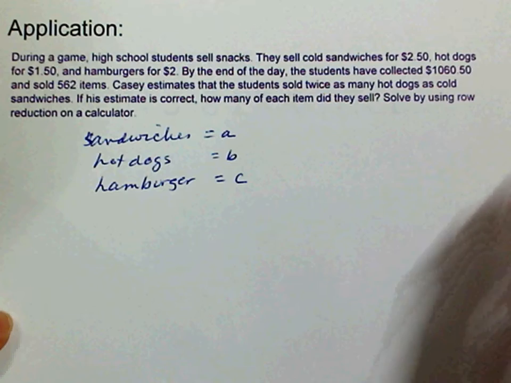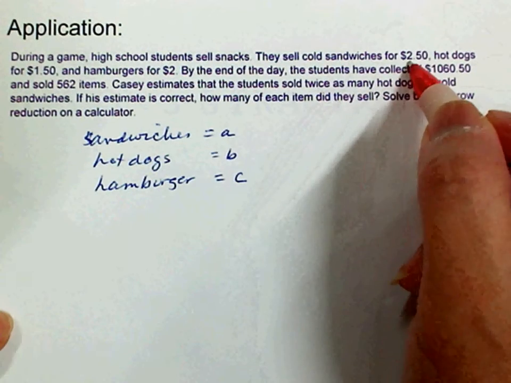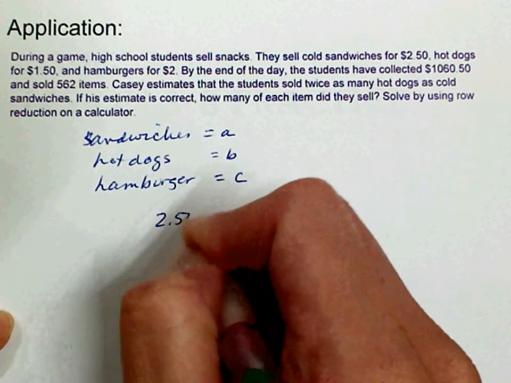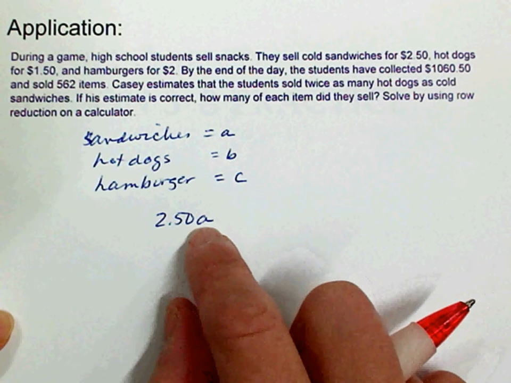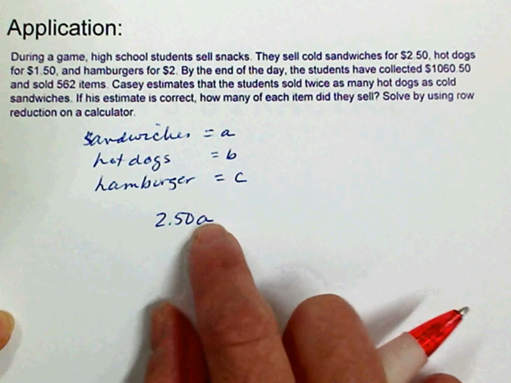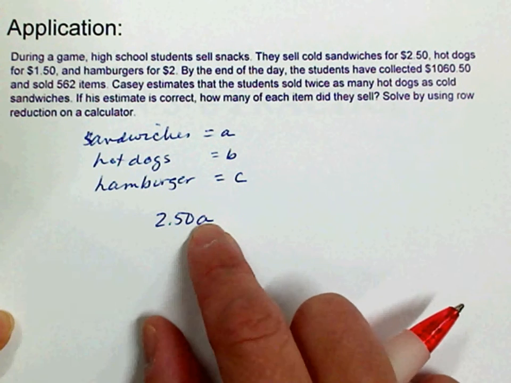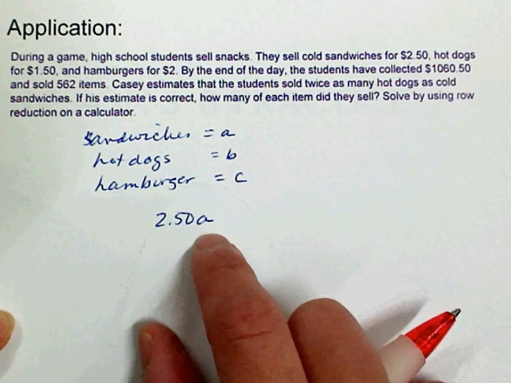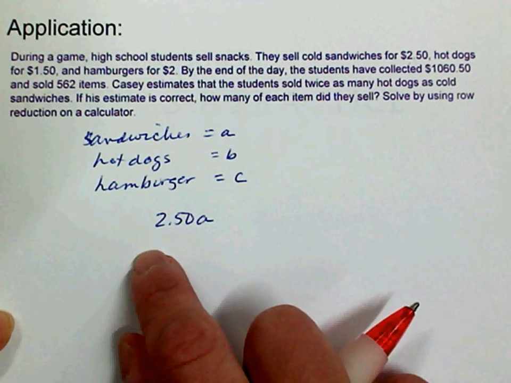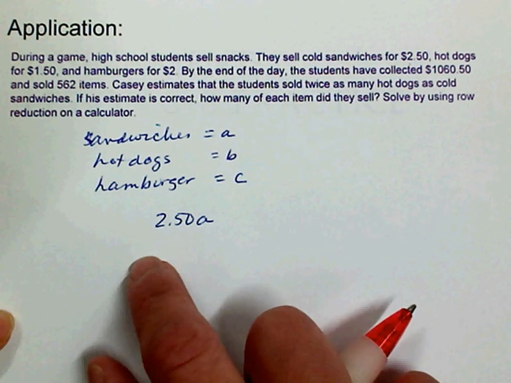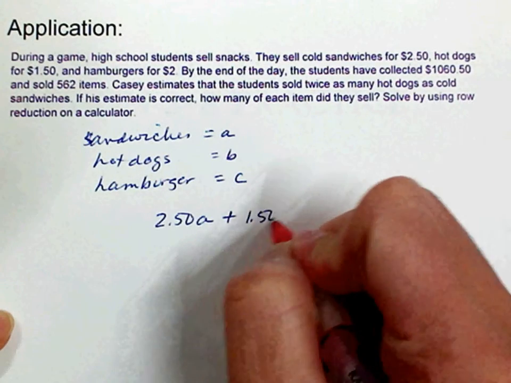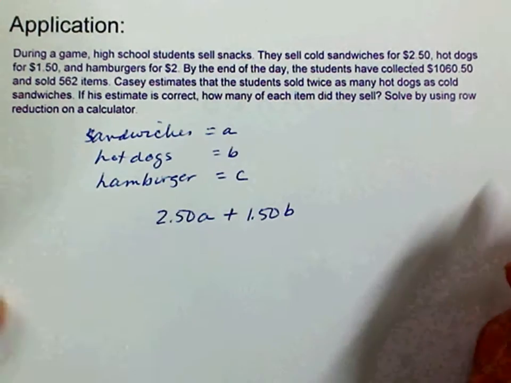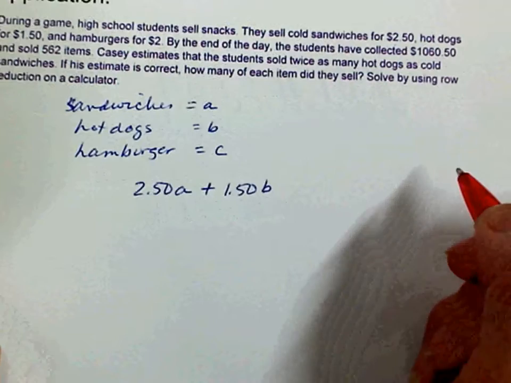Alright, so your first part says this is their cost. So if I sold sandwiches at $2.50, I'm going to call that A: 250 times A. Why do I multiply? Because if I had sold 3, it would be 3 times 250. If I sold 4, 4 times 250, and that will give me my cost. Plus $1.50 for your hot dogs, same scenario.